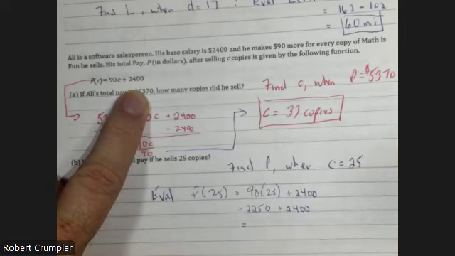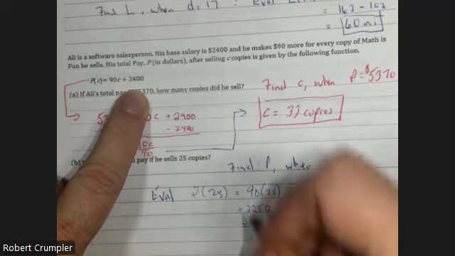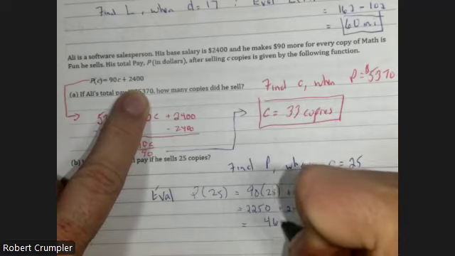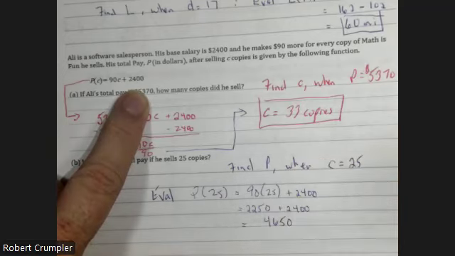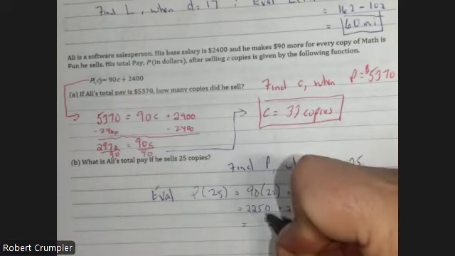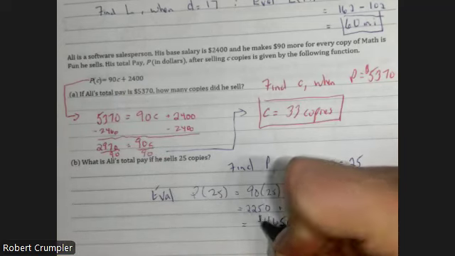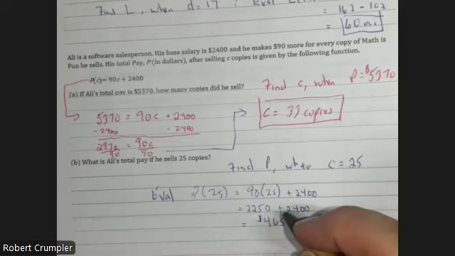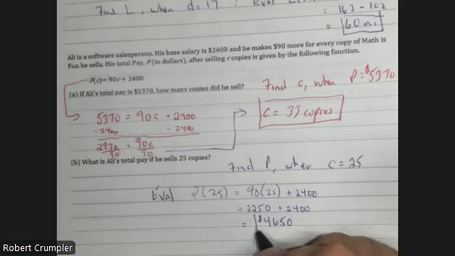And so that will, in this case, add to give us 4,650. Okay. And of course, that is going to be his salary. So that'll be in dollars. Okay. So if he sells 25 copies, then he'll make $4,650.